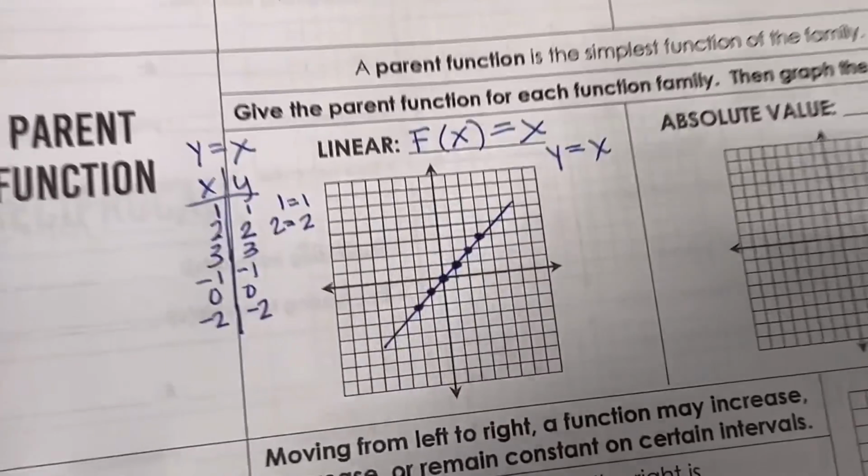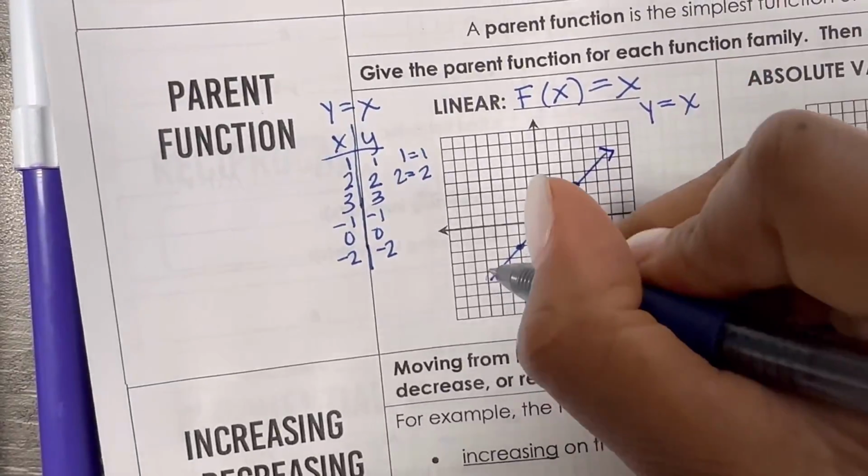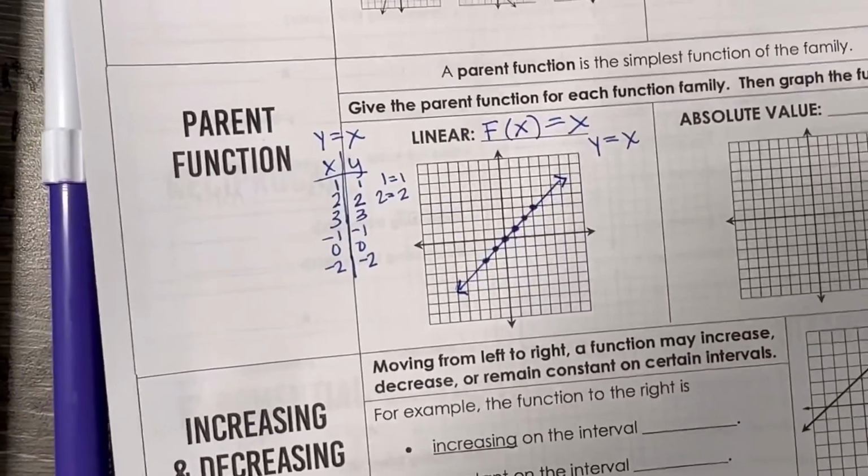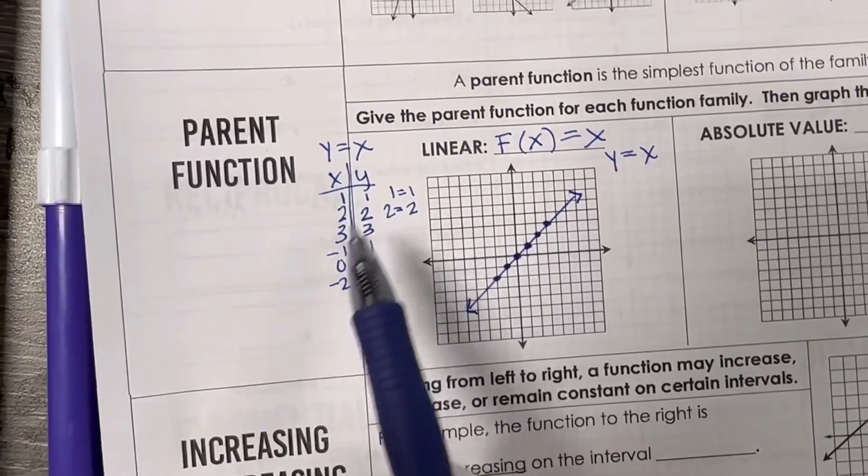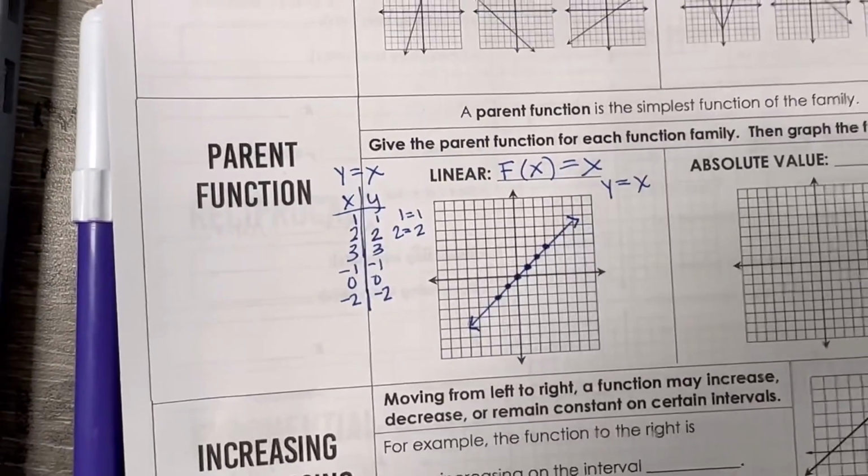So here, take your straight edge, and there you go, draw a straight line. Make your arrows, that means that's a line, right? That's why it's called linear, because it's 1 for 1, 2 for 2, 3 for 3. It's a 1 for 1 relationship.